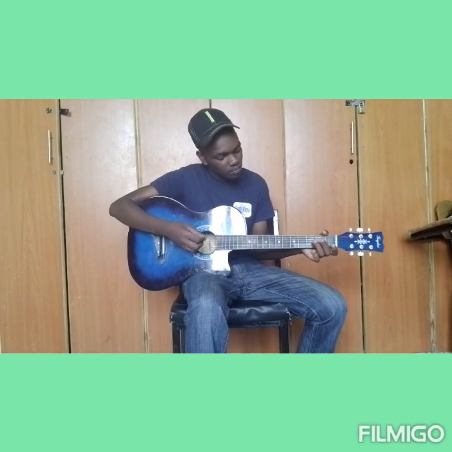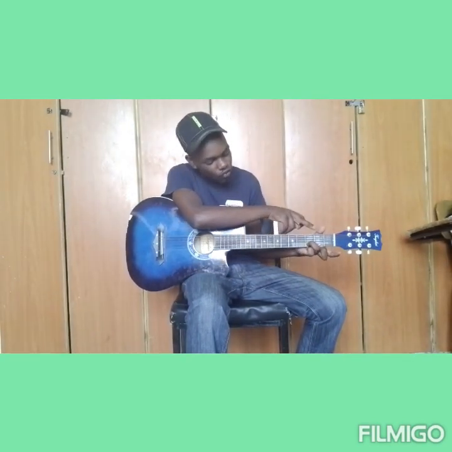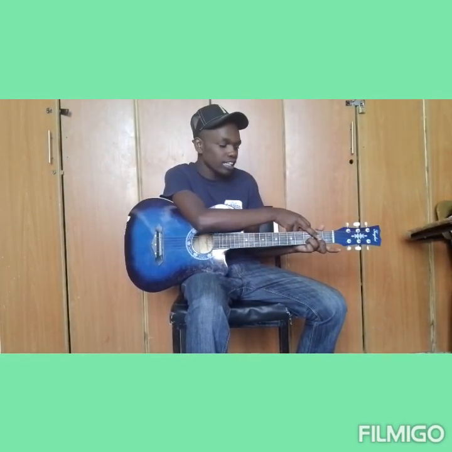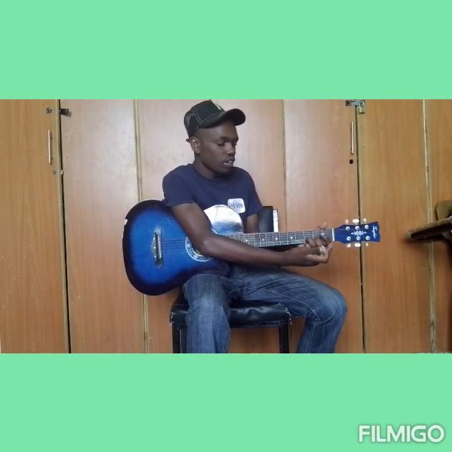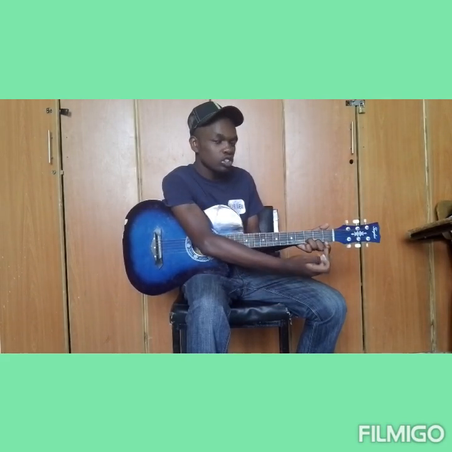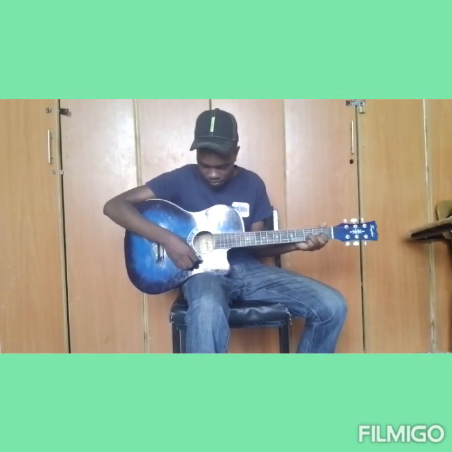Then we go to D. D, our third finger holds third fret, second string, like that. Obviously, the second finger goes to the fret in front, which is fret 2, on the string below, which is string 1. Then the first finger comes to fret 2 string 3, fret 2 string 3, like that. That's now our D.